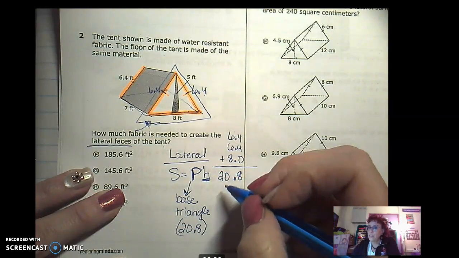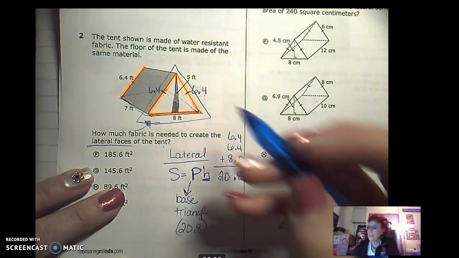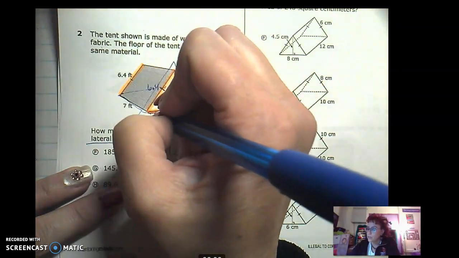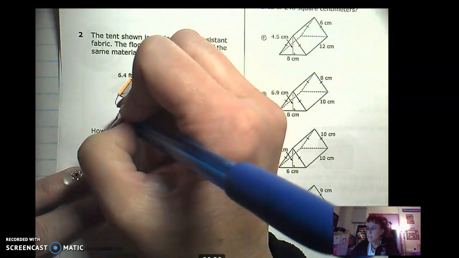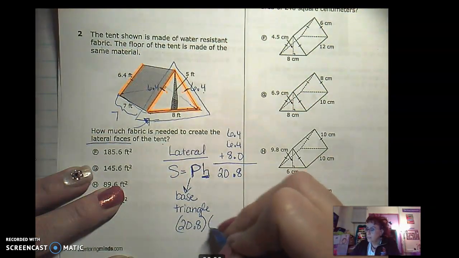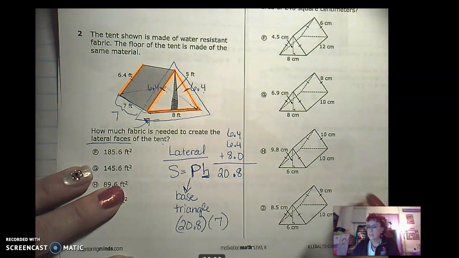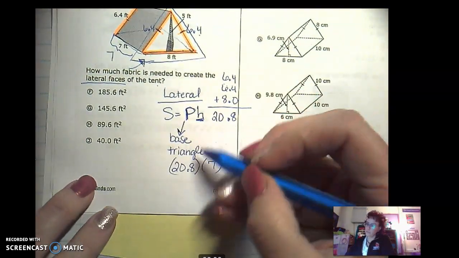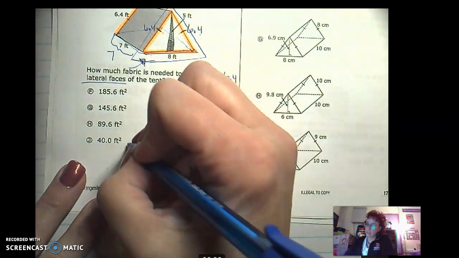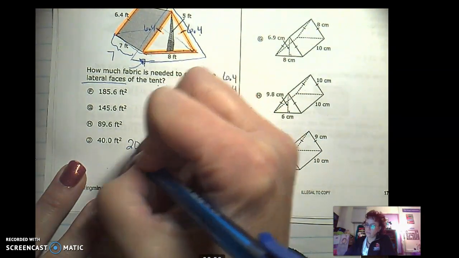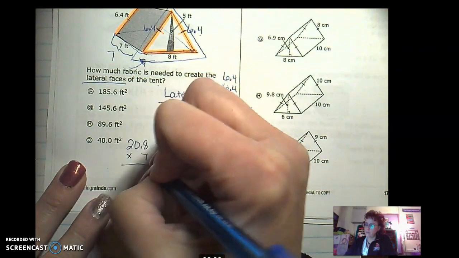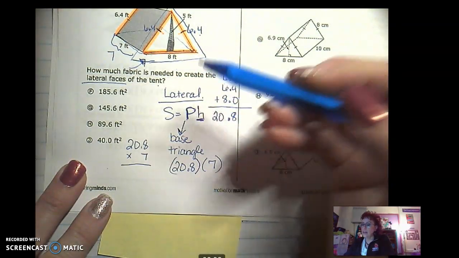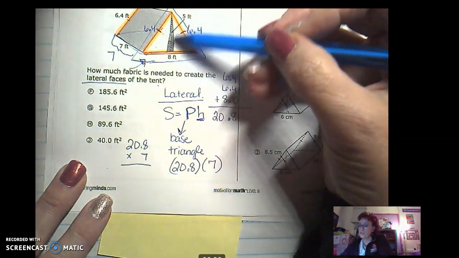H stands for the distance between the bases. Well, the distance in between the two triangles is 7 feet. So we're just multiplying those two together. 20.8 times 7. Remember, we're just looking for the sides. We're not finding the area of this triangle.